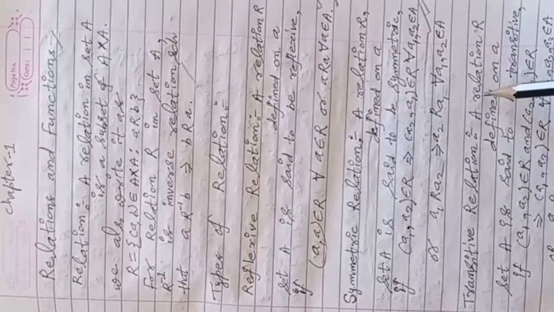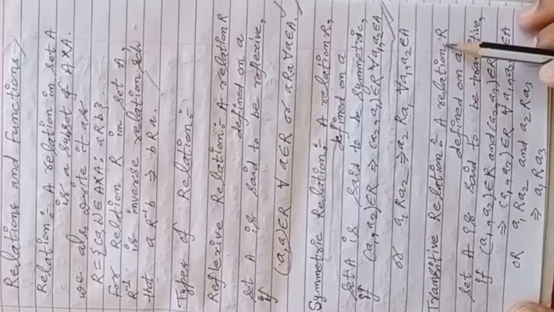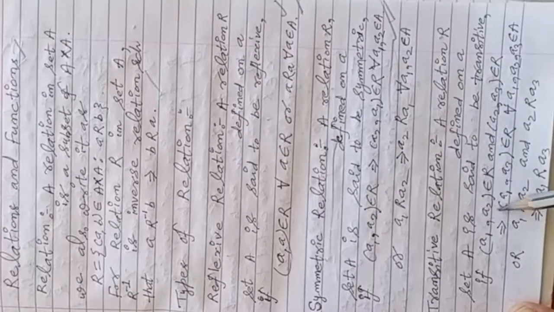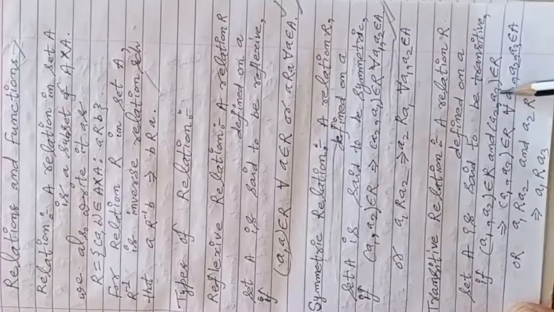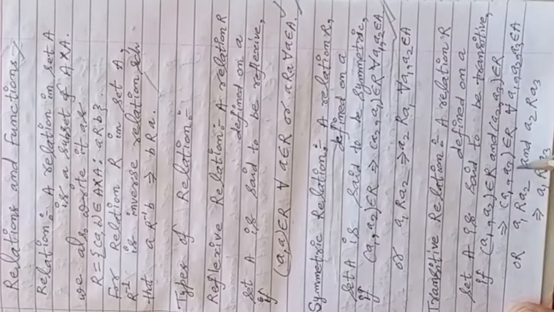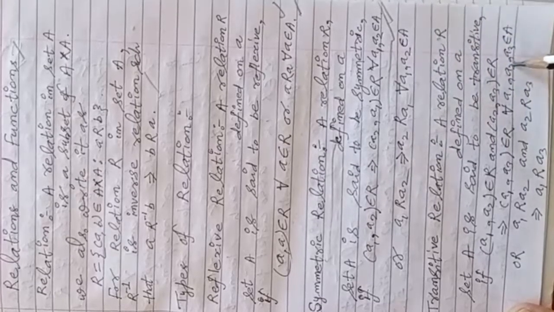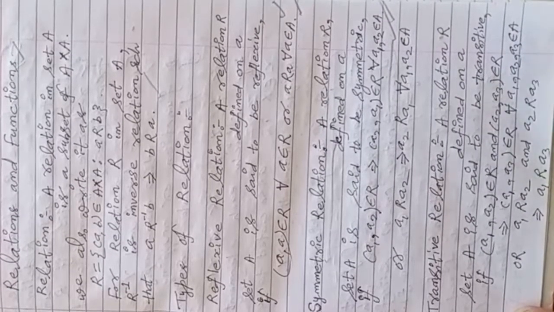Now transitive relation. A relation R defined on a set A is said to be transitive if (a1, a2) belongs to R and (a2, a3) belongs to R, such that (a1, a3) also belongs to R for all a1, a2, a3 belongs to A. In this case, that relation will be a transitive relation.